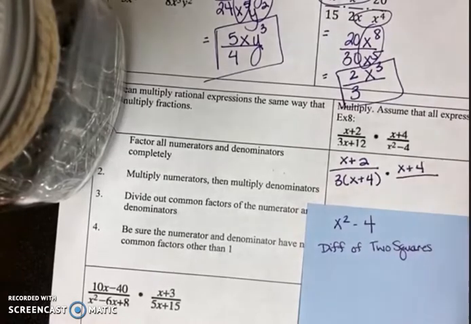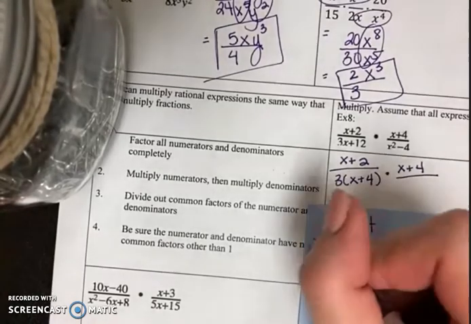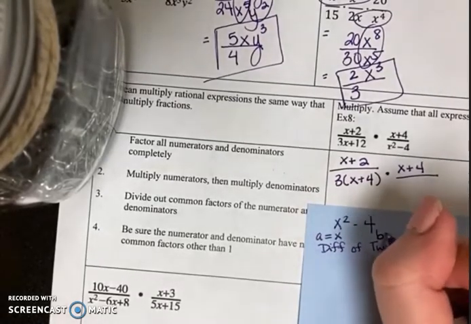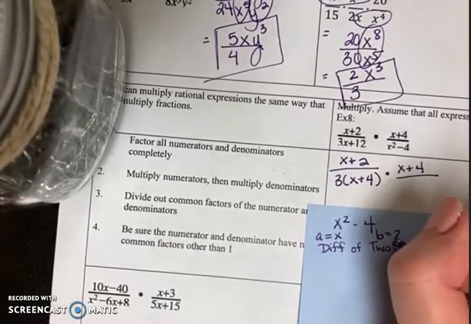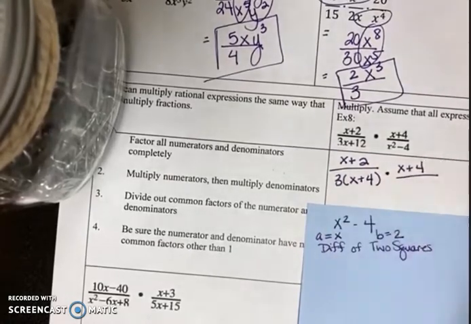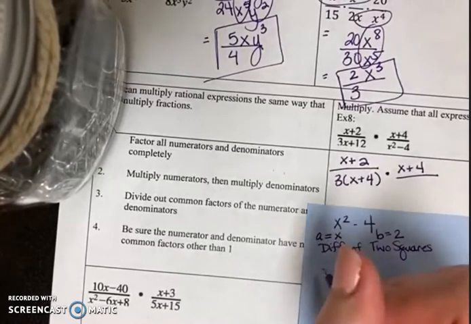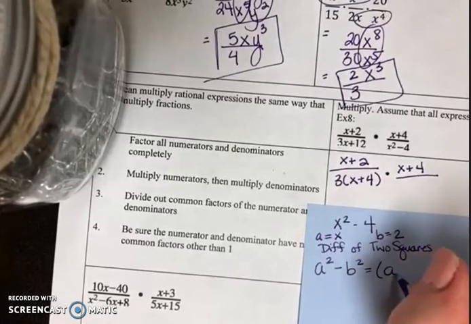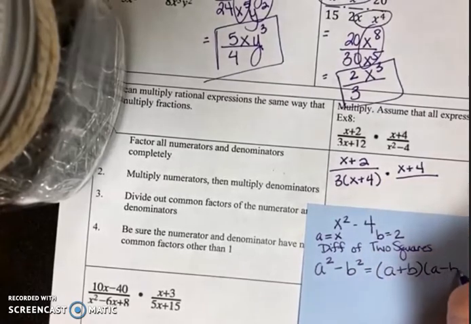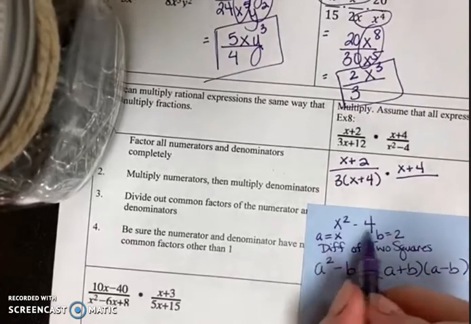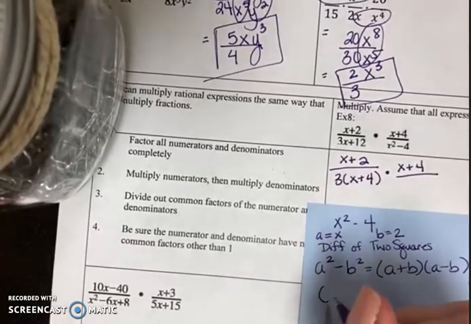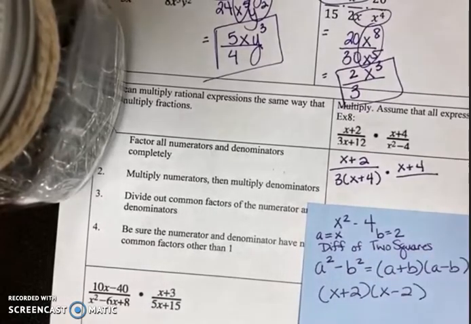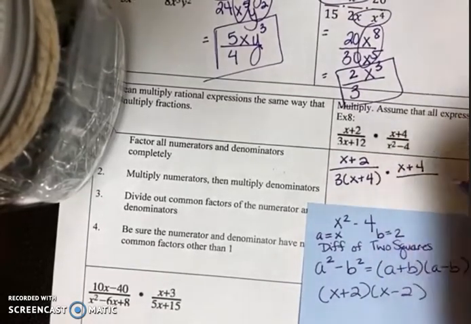If you were to ask yourself what squared would give you x squared, the answer is x, so a is x. And what squared would give you 4 is 2, so b is 2. A squared minus b squared equals a plus b times a minus b. So the factored form of x squared minus 4 is x plus 2 times x minus 2. That's what I'm going to write for my denominator.